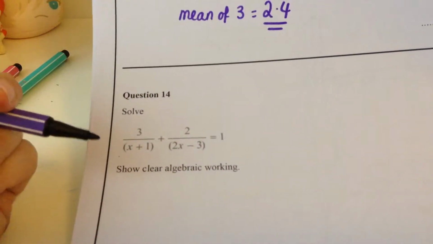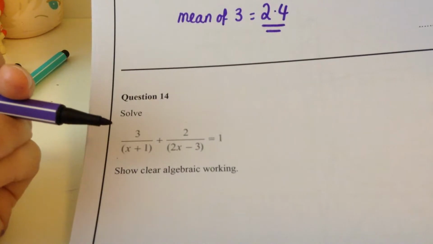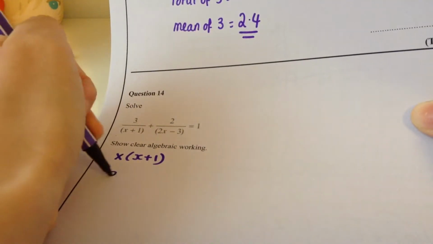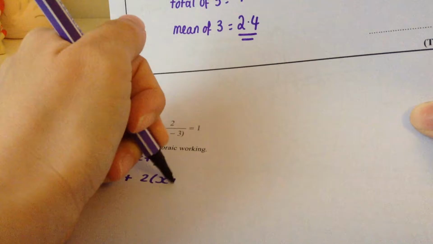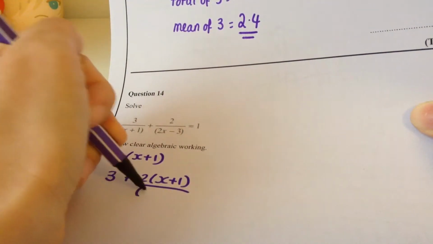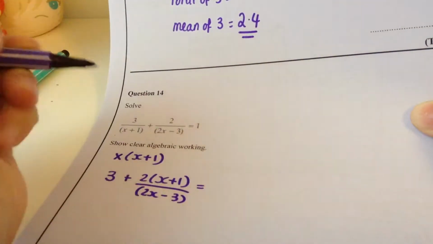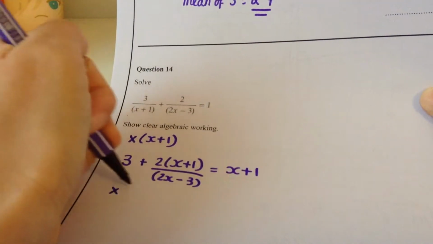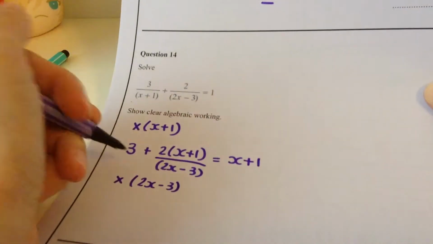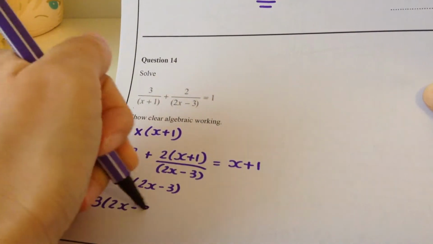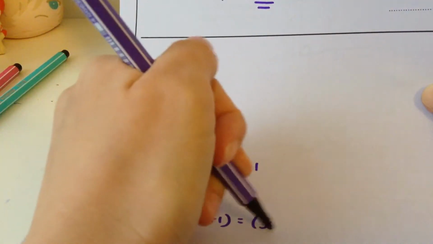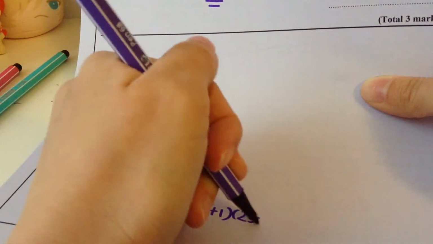What do I feel like doing today? I feel like multiplying everything by x plus 1. Okay, so I'm going to do that to start with. So I end up with 3 plus 2x plus 1 over 2x minus 3 equals x plus 1. Then I'm going to times everything by 2x minus 3. So I get 3, 2x minus 3 plus 2x plus 1, x plus 1, 2x minus 3.